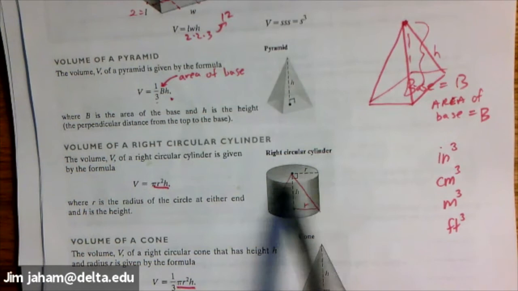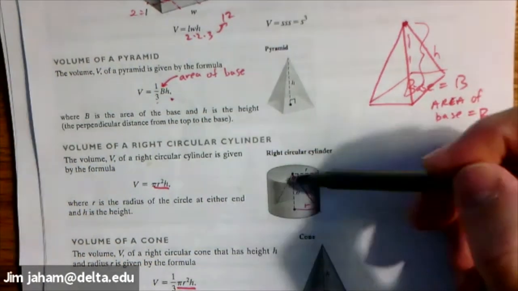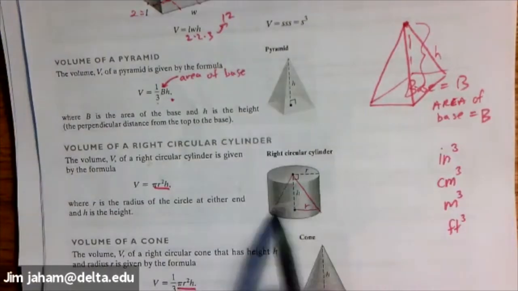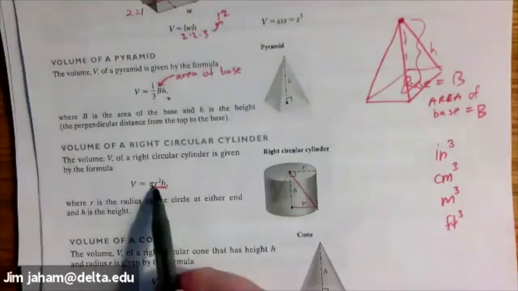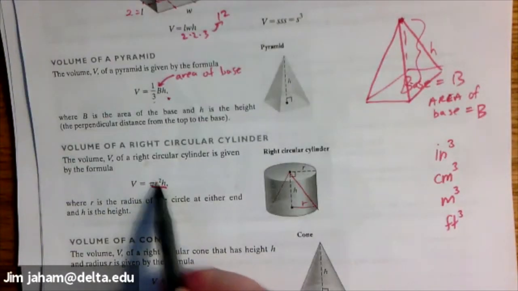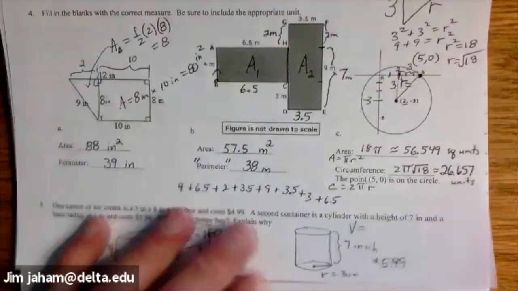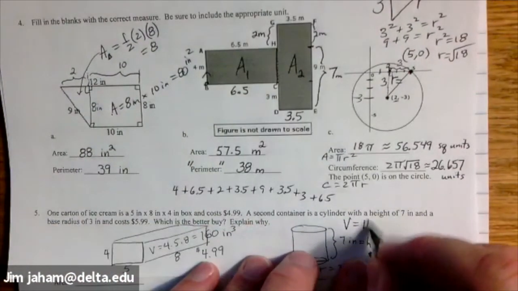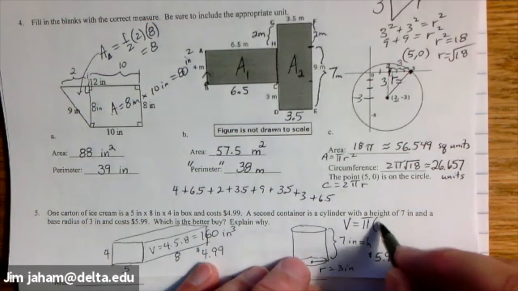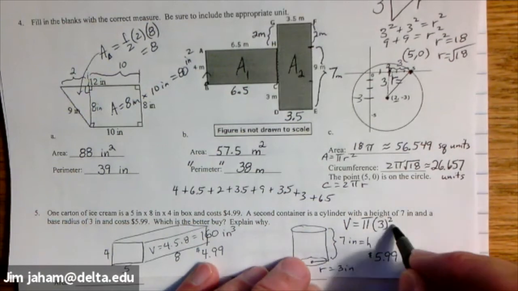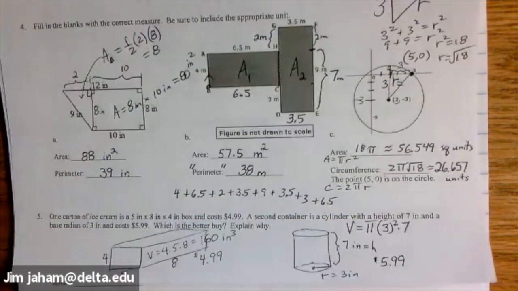The area of the base is pi r squared times the height. Area of the base times the height. Pi r squared is the area of the base because it's a circle, times the height. So we have pi, and then r squared times h.